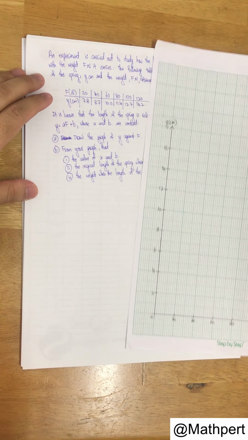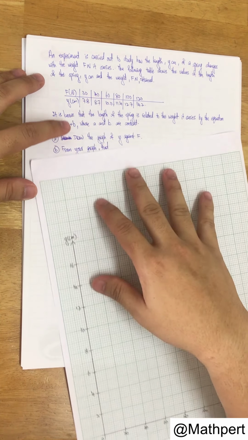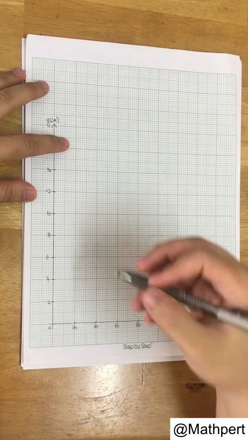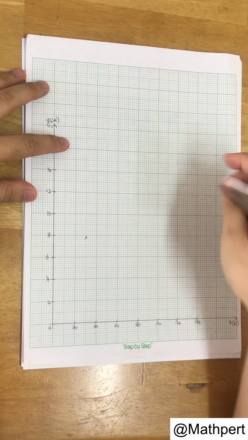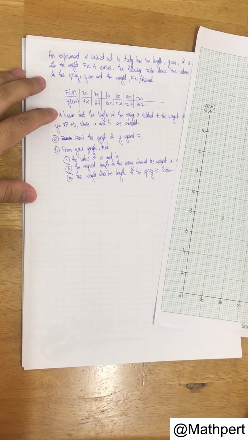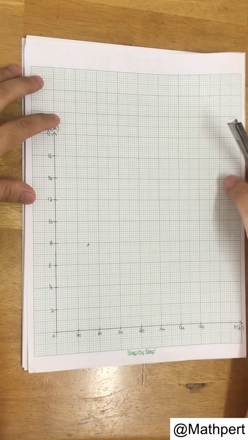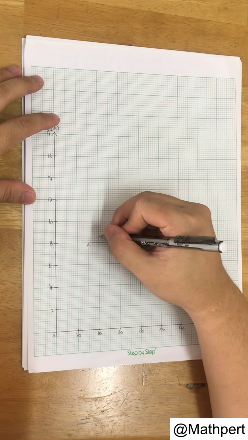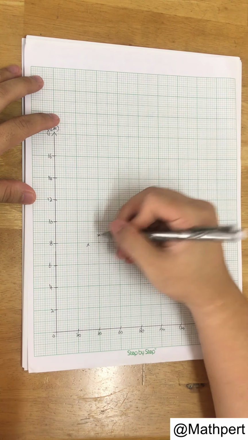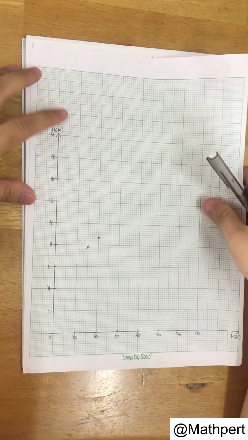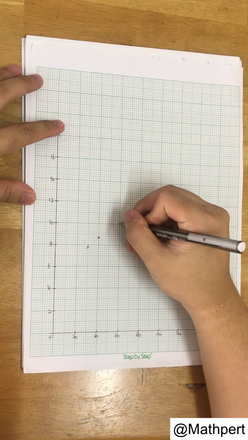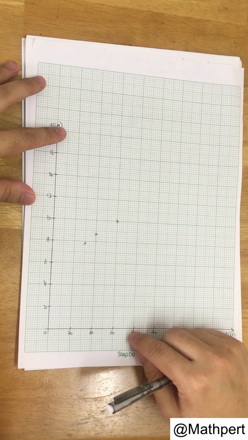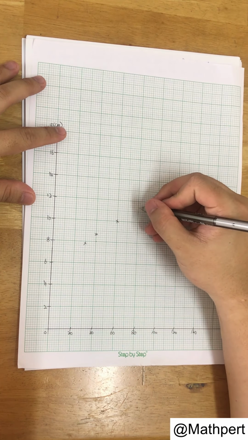So when F equals 30, y equals 7.8. 30, 7.8 is over here. Then 40, 8.7 is over here. Then 60, 10. 80, 11.4 is over here.